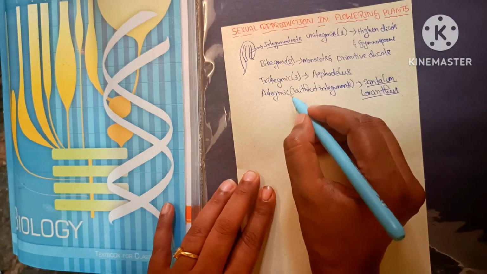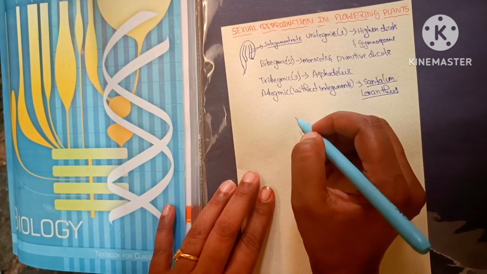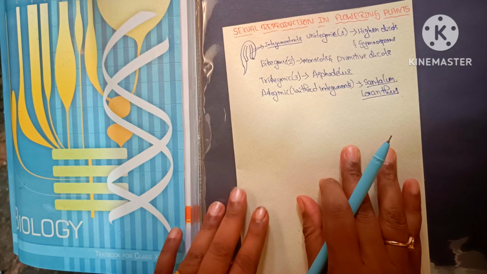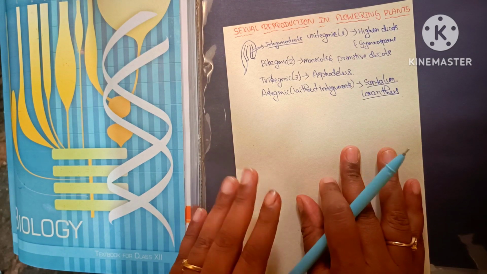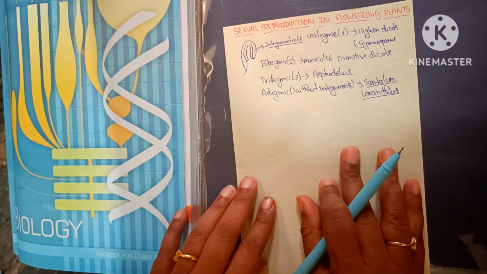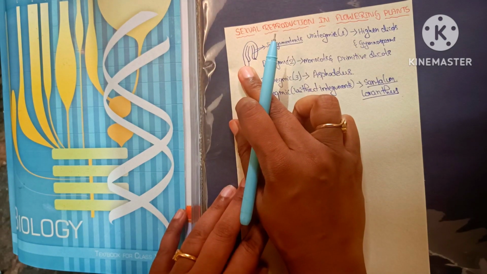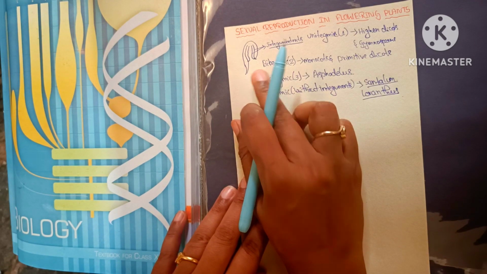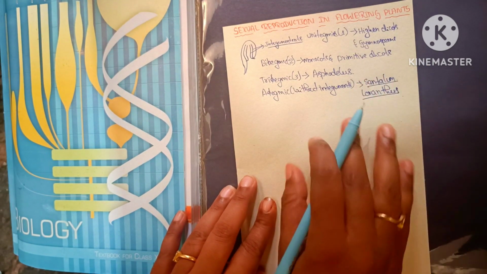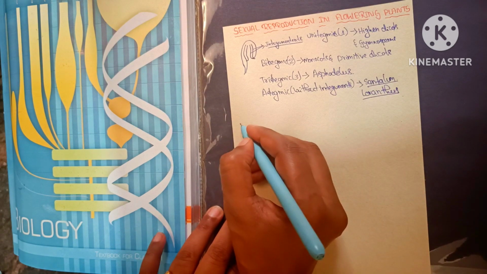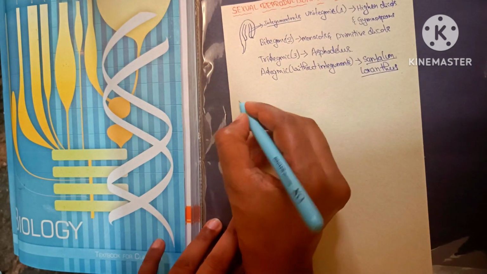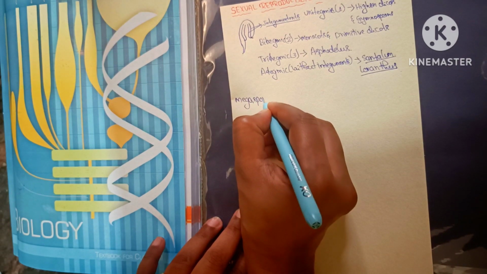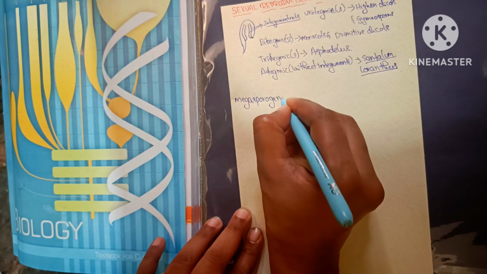So these points are very important from the competitive point of view along with the structure of the ovule. Now let us understand in detail. We have already understood the structure of the inverted ovule or the anatropous ovule in the previous video. Now let us continue with the next part, that is megasporogenesis.